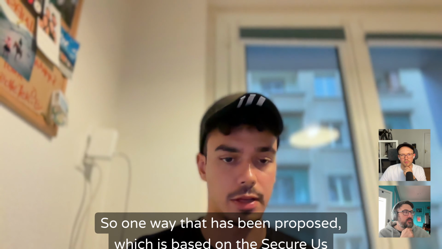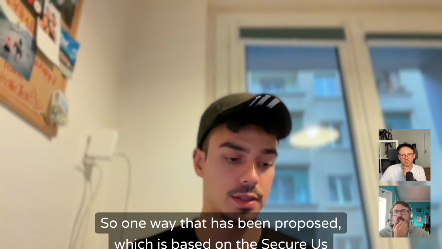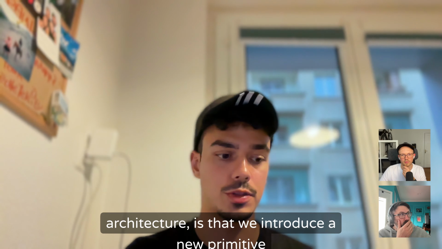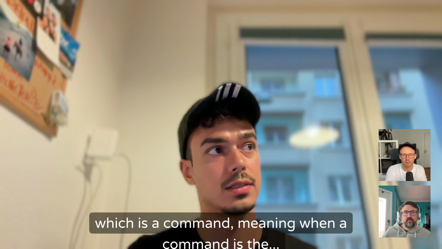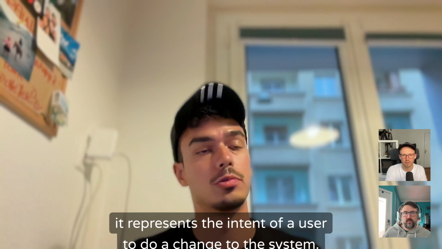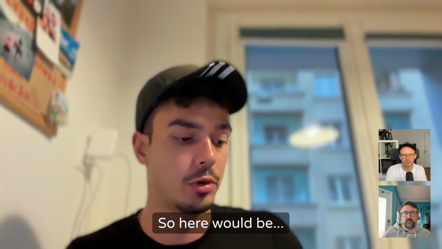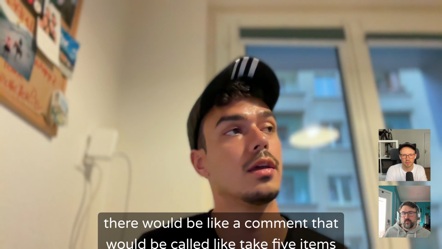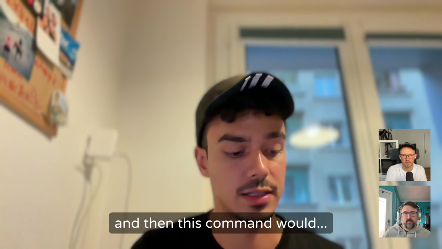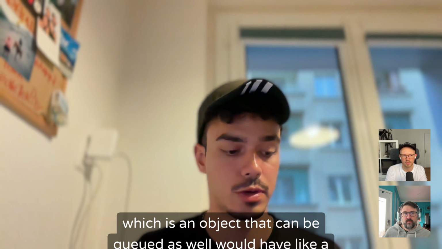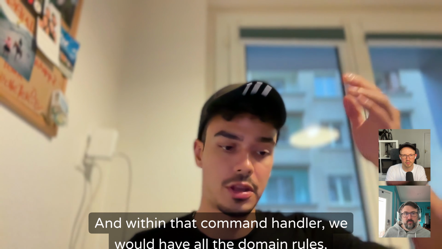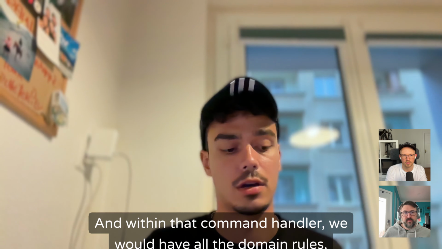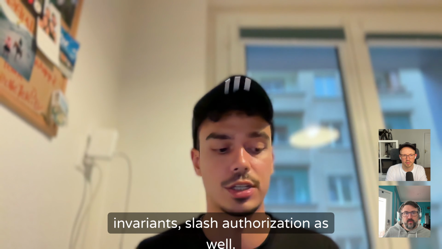So one way that has been proposed, which is based on the CQRS architecture, is that we introduce a new primitive, which is a command. It represents the intent of a user to make a change to the system. So here there would be a command called, say, take 5 items, and this command, which is an object that can be queued as well, would have a corresponding command handler, and within that command handler we would have all domain rules, invariants and authorization as well.